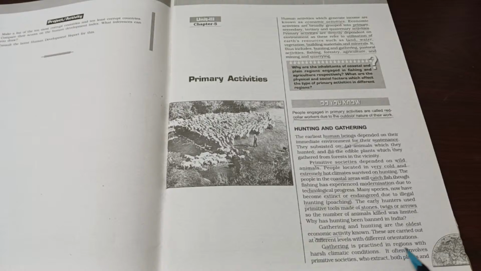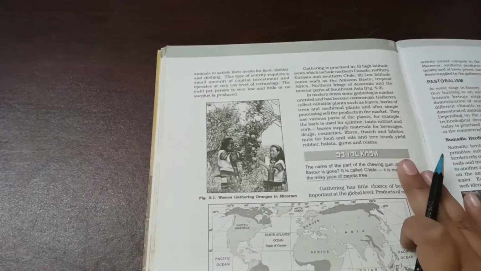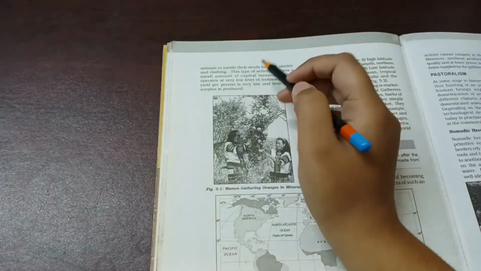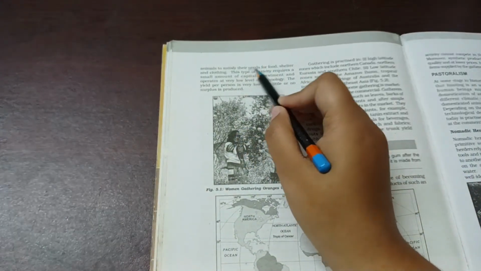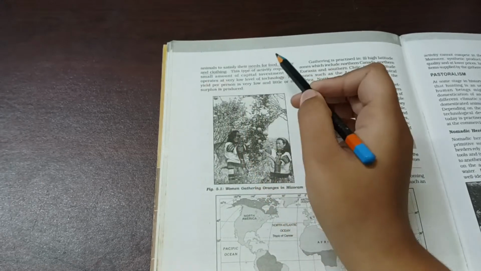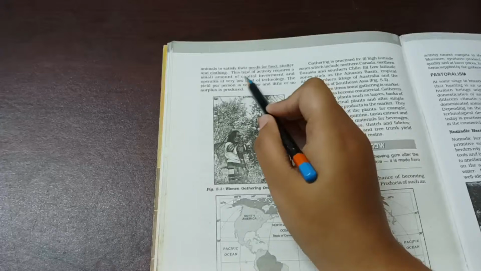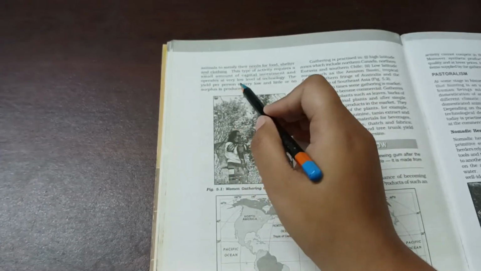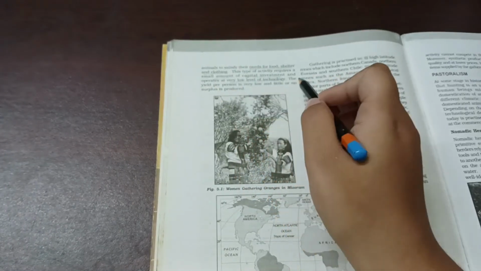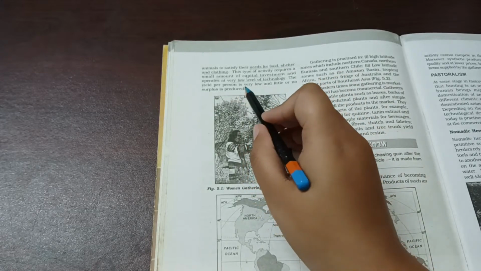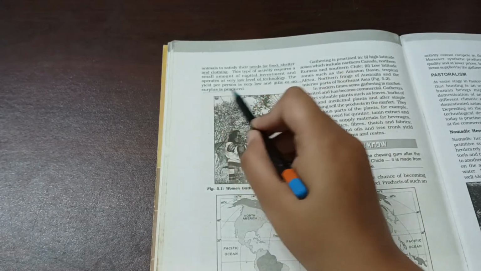Gathering is practiced in regions with harsh climatic conditions. It often involves primitive societies who extract both plants and animals to satisfy their needs for food, shelter, and clothing. This type of activity requires a small amount of capital investment and operates at very low level of technology. The yield per person is very low and little or no surplus is produced.